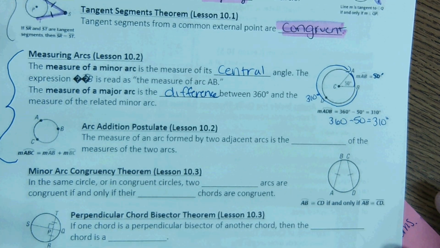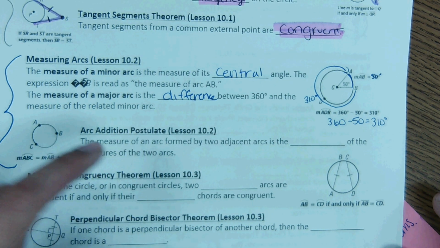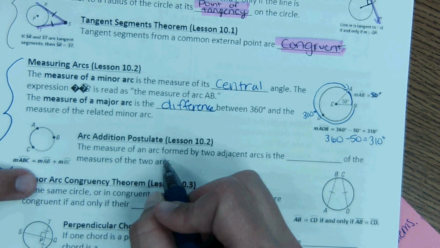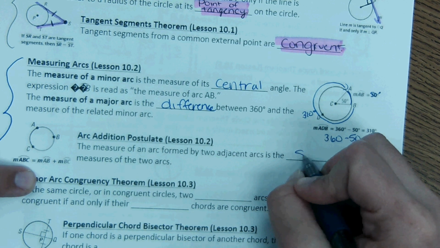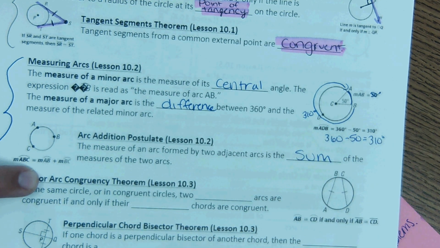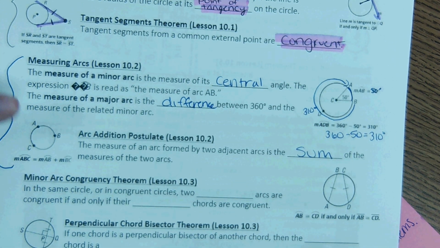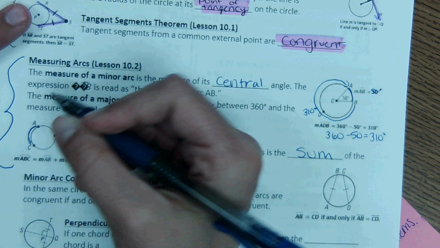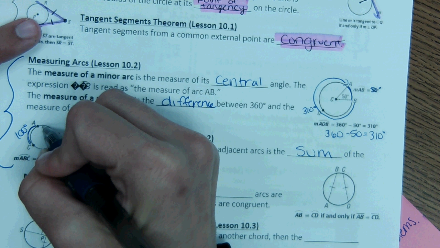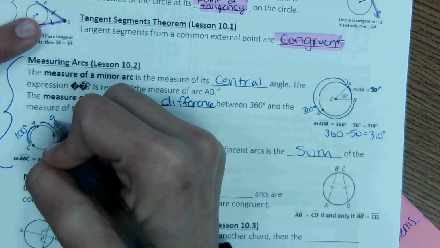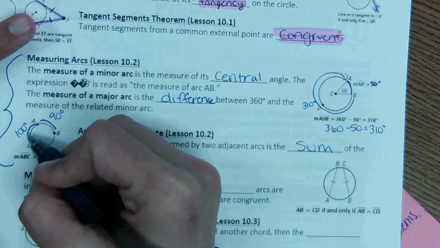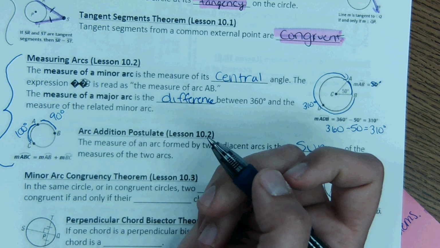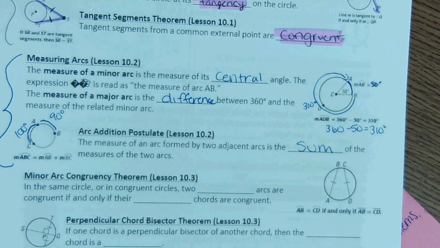And then the second one is the arc addition postulate. The measure of an arc formed by two adjacent arcs is the sum of the measures of the two arcs. This one's pretty much common sense, it's just giving it a name. If you have this arc measure, let's say 100 degrees, and then this arc measure, let's say 90 degrees, the whole thing would be 100 plus 90, which is 190.